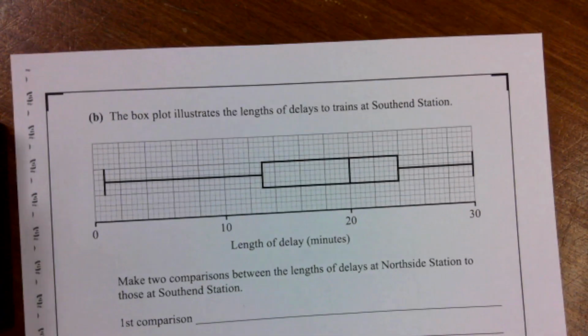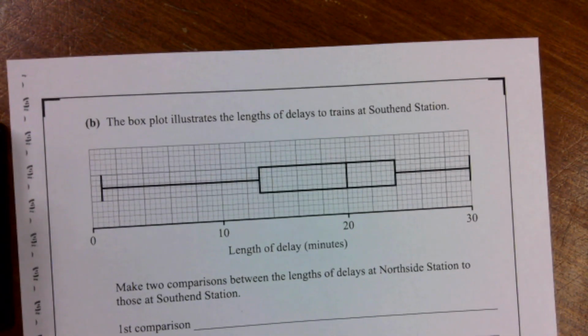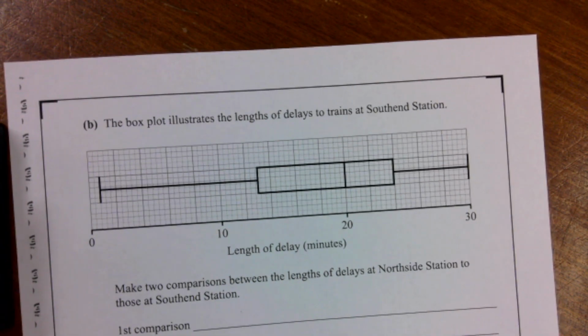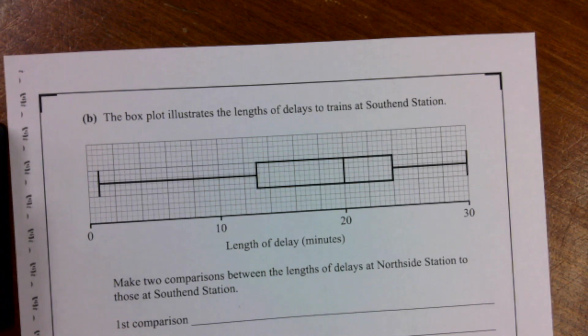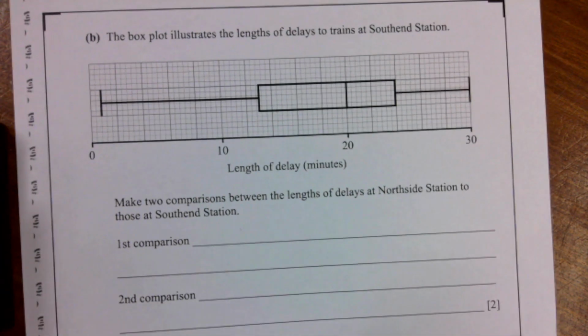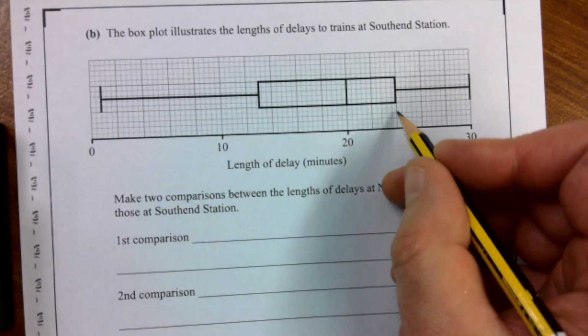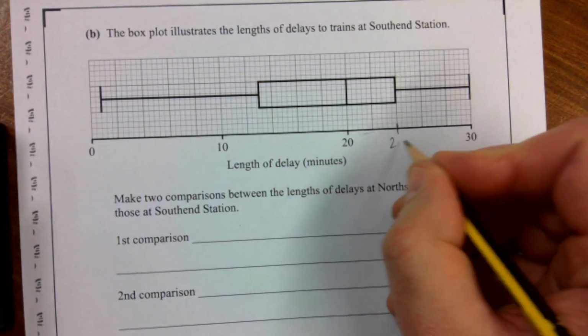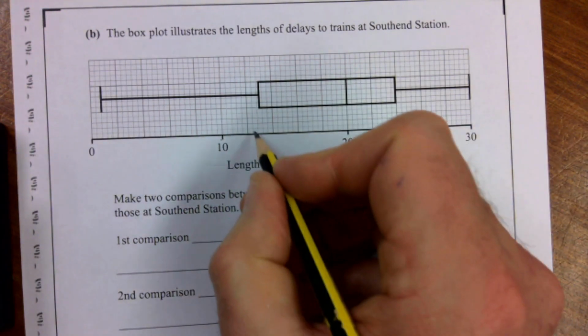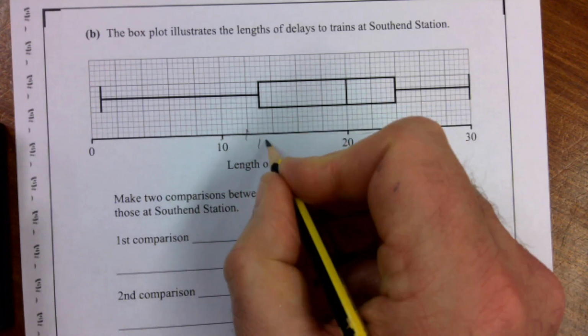The box plot illustrates the length of delays at South End. Make two comparisons between the lengths of delays at North Side Station to those at South End station. So let me see. The interquartile range there, that's 22, so that's going to be 24, that's going to be 10, that's going to be 12, so that's going to be 13.